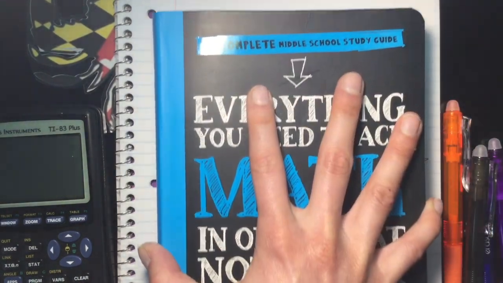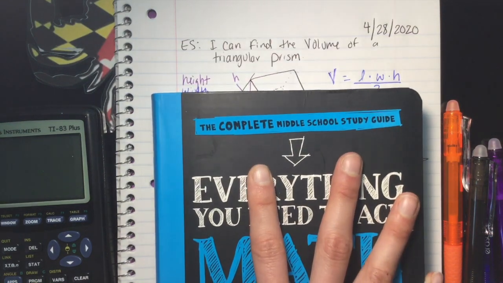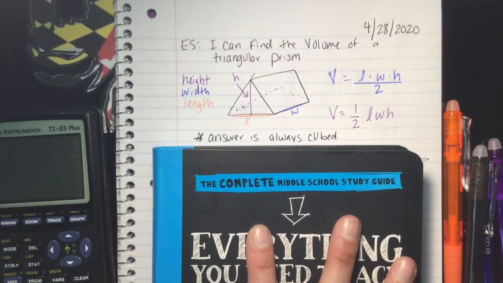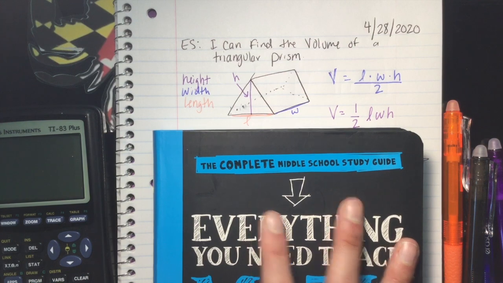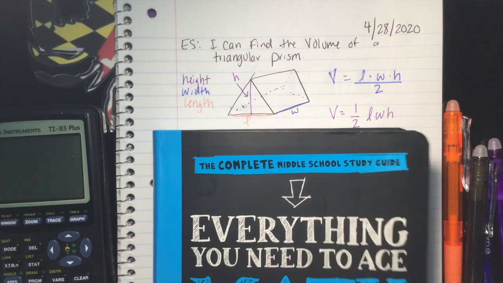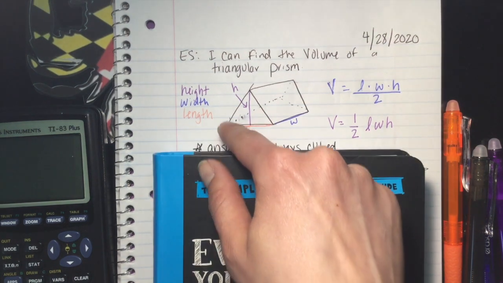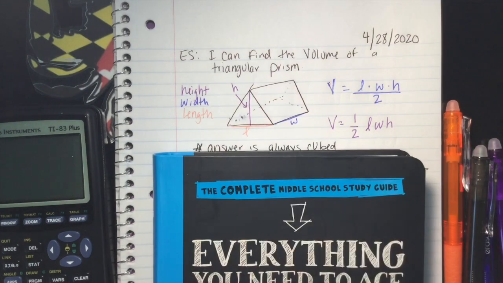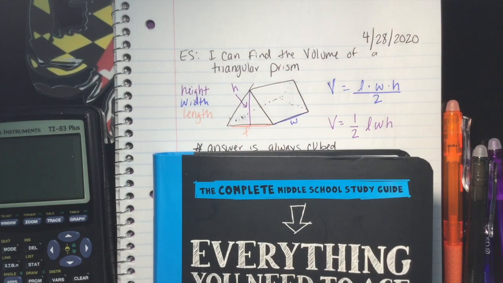Anyway, let's start with our volume of a triangular prism. Alright, so a triangular prism is basically like a rectangular prism cut in half. Imagine that this rectangular prism is a big cube. You can kind of imagine that right now. So you just cut that in half, and that's where we get the volume of the triangular prism.